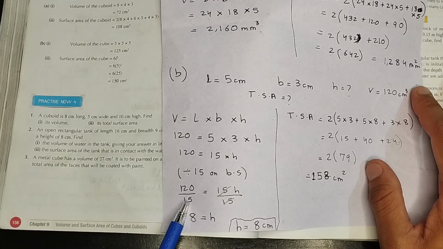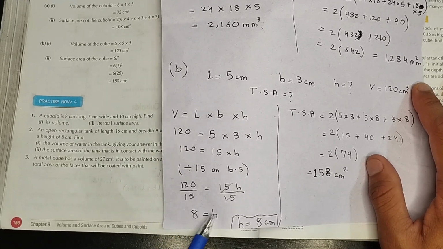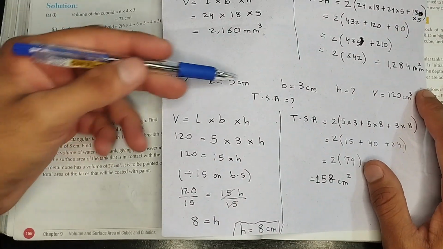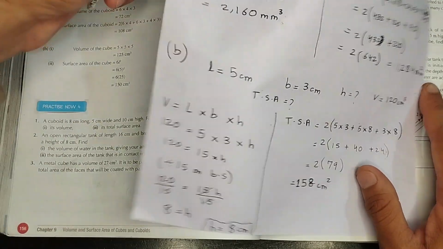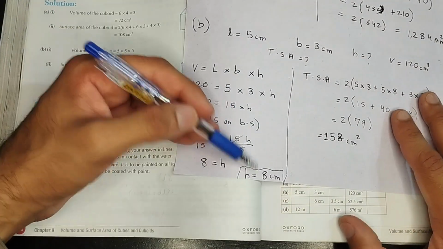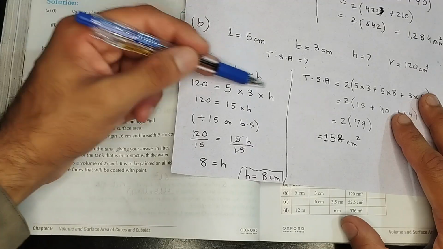And 120 divided by 15 will give us 8. So 8 will be the value of h. What 8? 8 centimeters, because all this calculation was done in centimeters, right? So 8 is going to be our height. See how I was able to do it? Just by knowing the other three, I was able to find the fourth one.